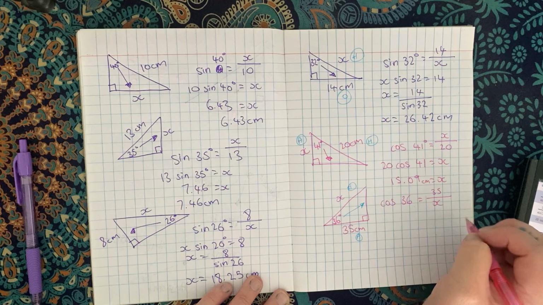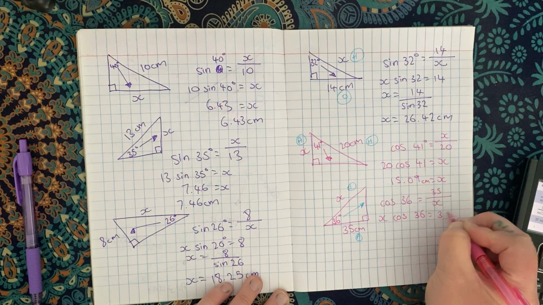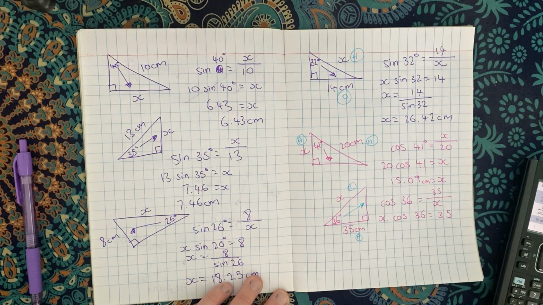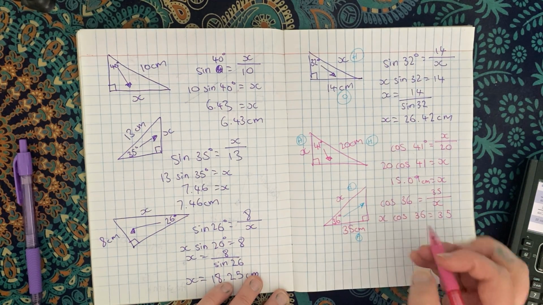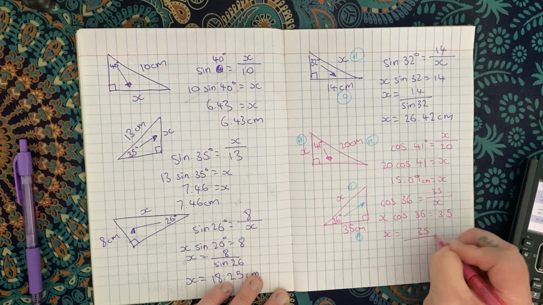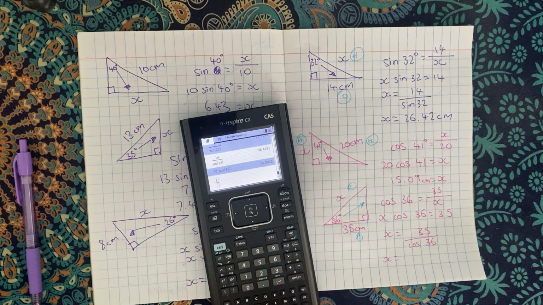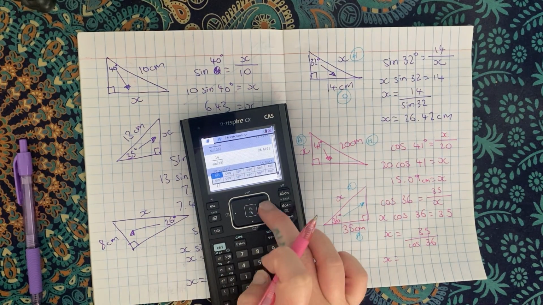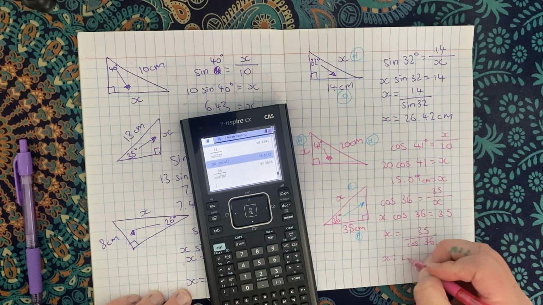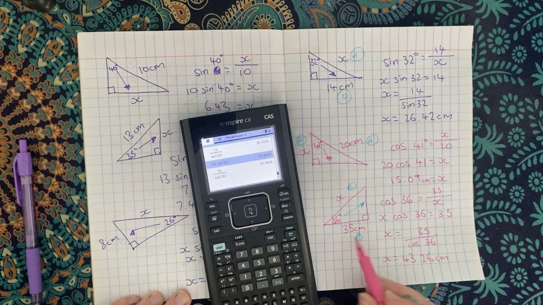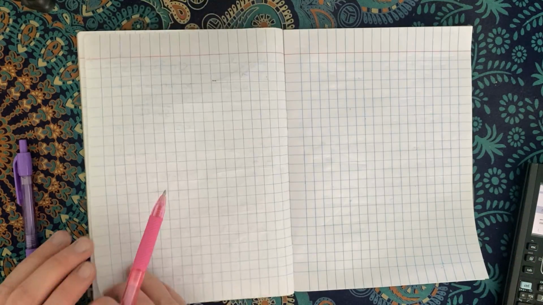And I'm going to do the same thing I always do, bring the bottom of my fraction across first. Okay, and then I want to get x by itself. So what I'm going to do is these are multiplying each other, so I'm going to divide it. So x is 35 over cos 36. And then I'm just going to type that into my calculator. I'm going to say 35 divided by cos 36. And that gives me 43.26. Which is good because that is longer than this, and I want it to be because that's the hypotenuse side. All right, and tan works exactly the same way.